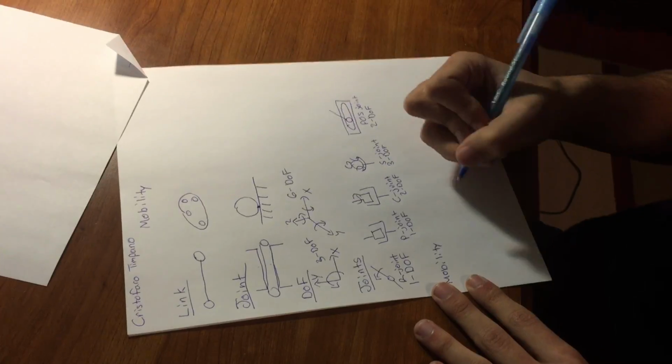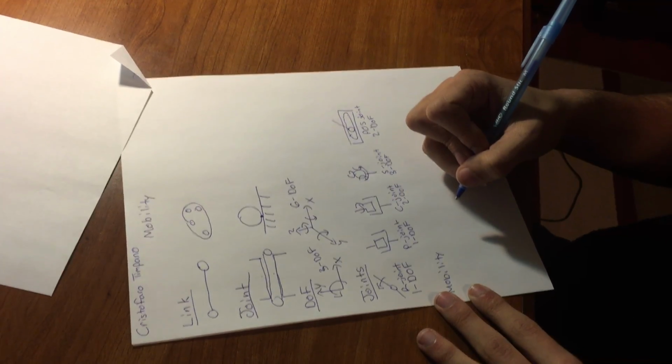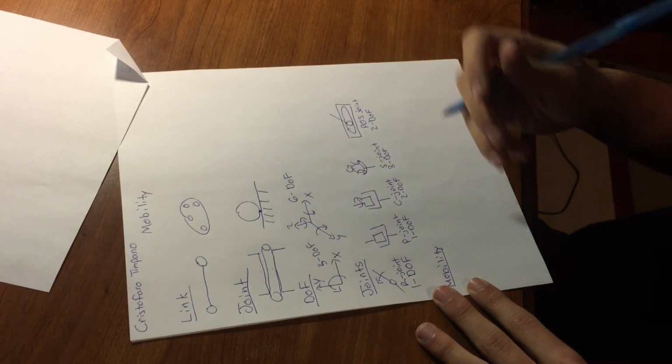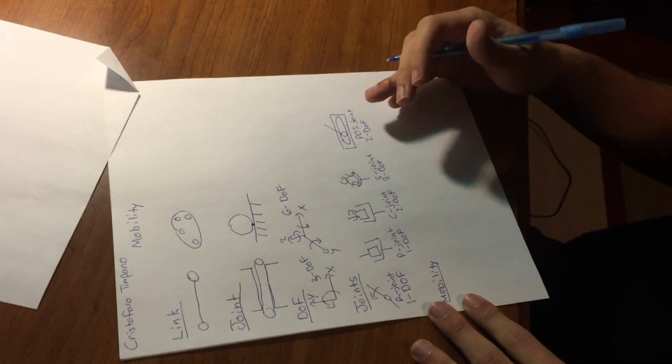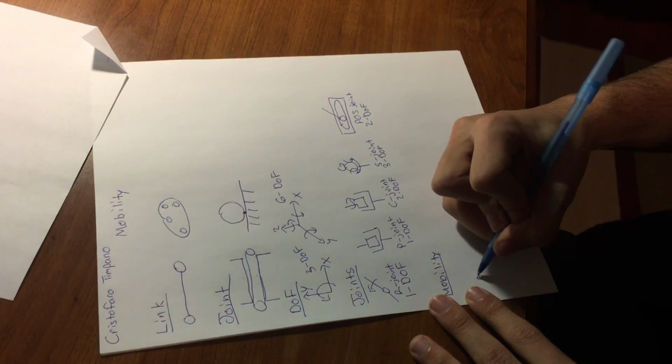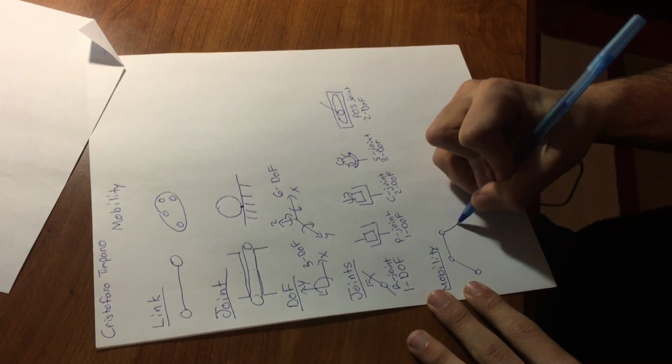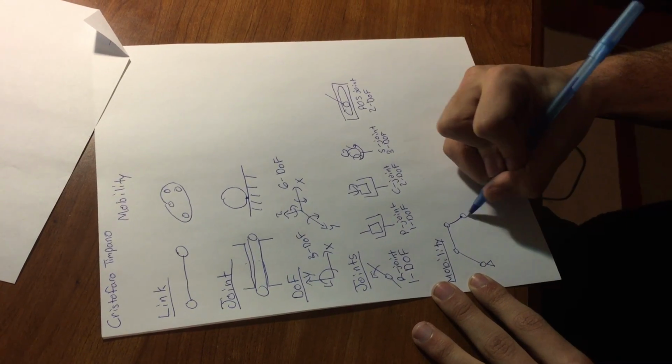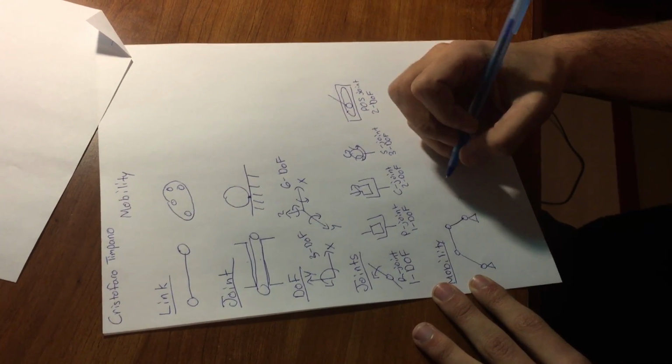Mobility is the minimum number of independent parameters needed to specify position. So what does this mean in actuality? If I have a linkage mechanism, I would need 1 motor, if I had a mobility of 1, to have the system move. If I had 2, I would need 2.